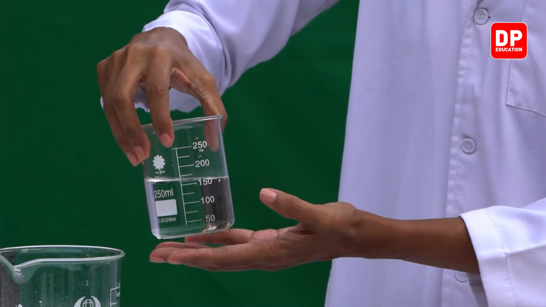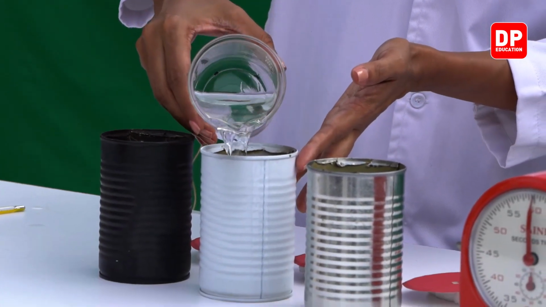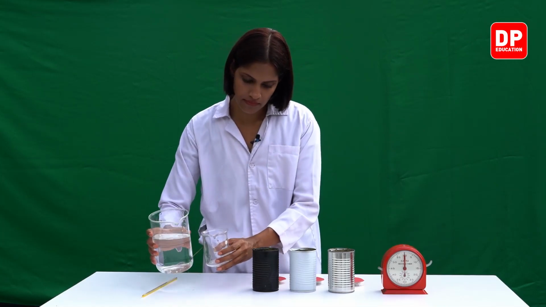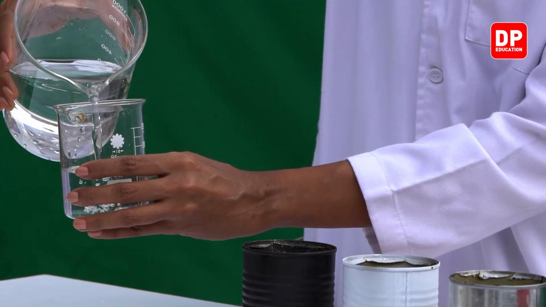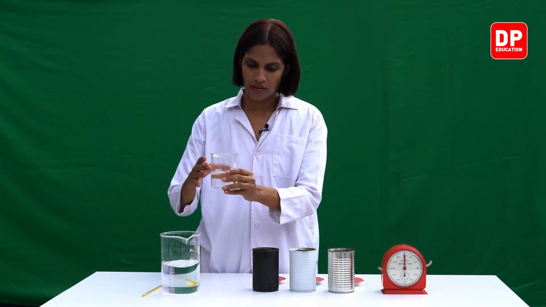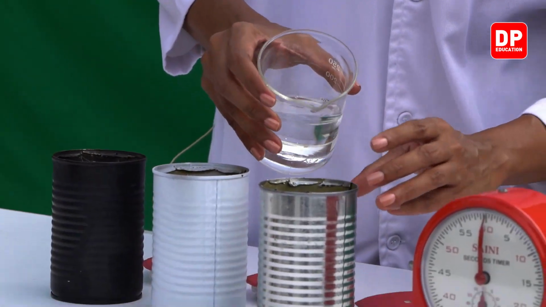Then another 150 milliliters into the white color one. Then another 150 milliliters into the silver color tin can.